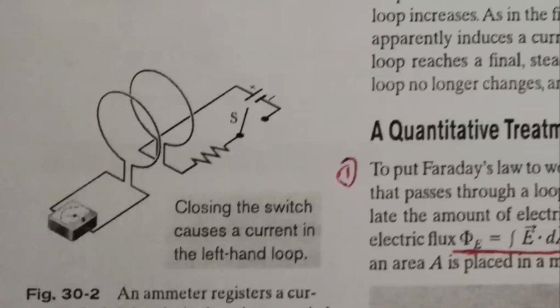You can see that this loop has current from this battery, and another loop is close to it, and this loop is connected to this ammeter. Okay, so if you change the value of the magnetic field in the first loop, this one is the first loop, this one is the second loop.